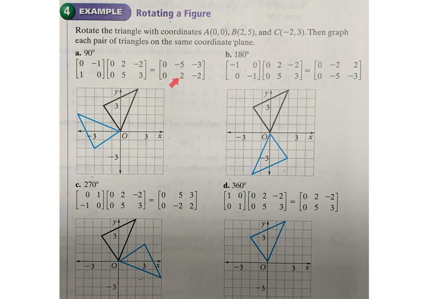What did they do? They switched your x and y, and then they negated the new x, right? They switched and then negated x. And that's what this matrix does. You switch. Then you'll notice it is in order. Then you negate your x. Switch, then you negate your x. All right? You switch, then you negate your x.